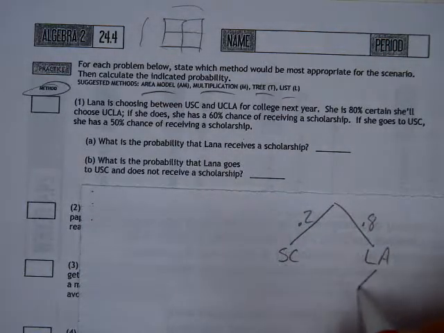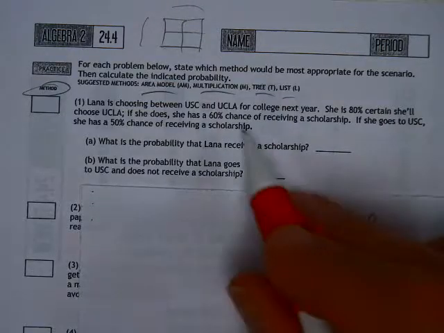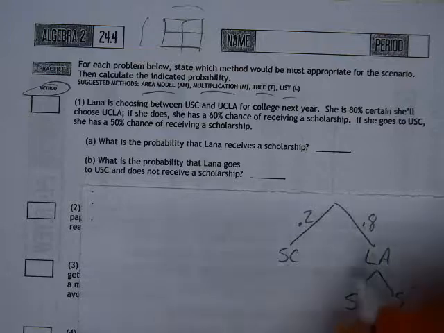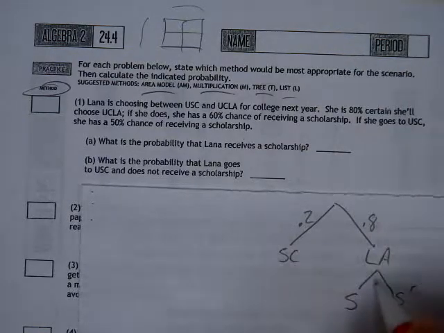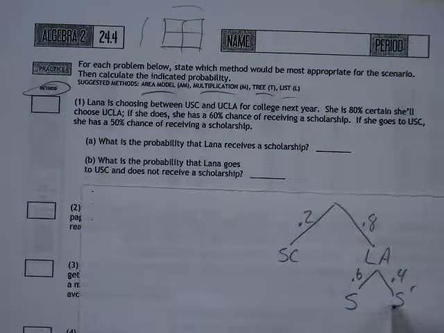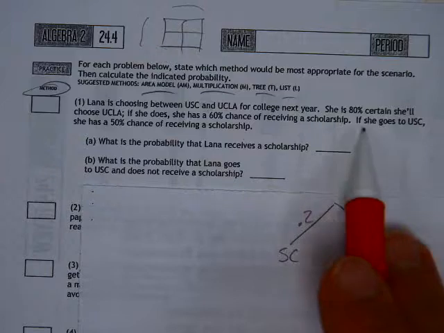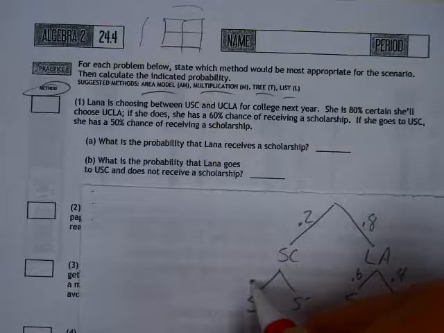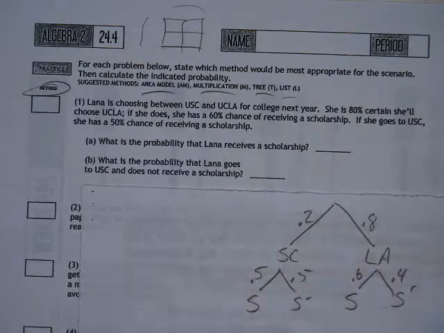So from the LA path, we've got a scholarship or not a scholarship. Labeling the end of the branch is what you want to do, and then label the probability as well. So 0.6 of getting a scholarship, 0.4 of not getting a scholarship. And if she goes to USC, she has a 50% chance of receiving a scholarship or not. So that one's a 50-50 prospect. There you go. Now we've got two questions after we've set this up.